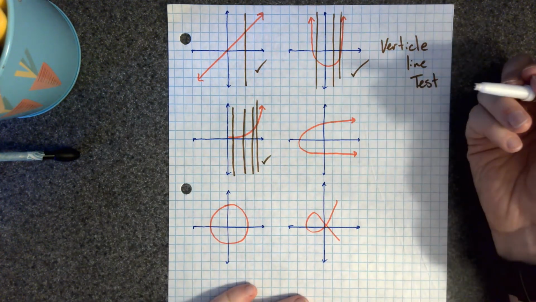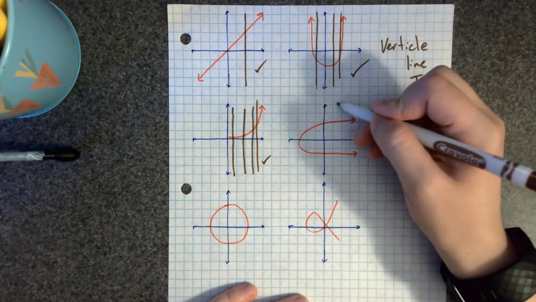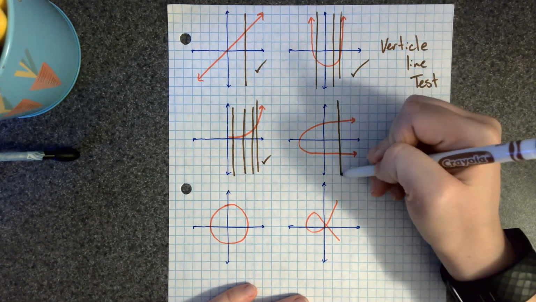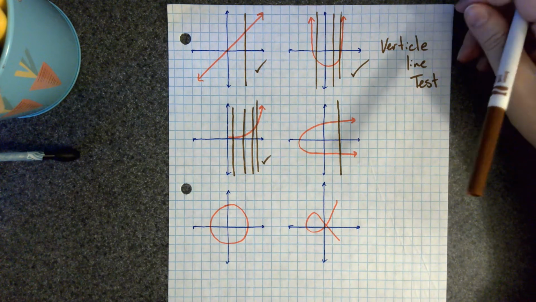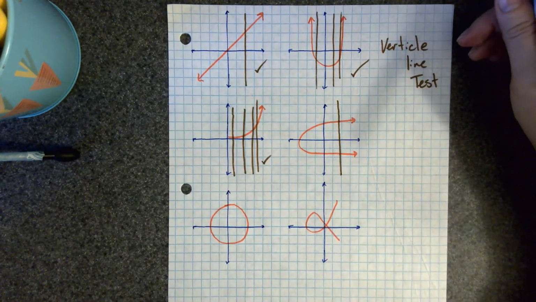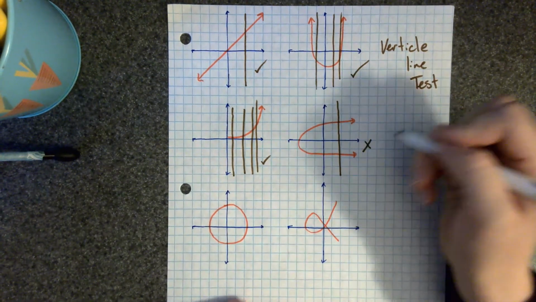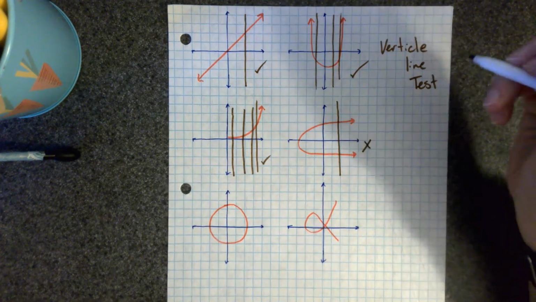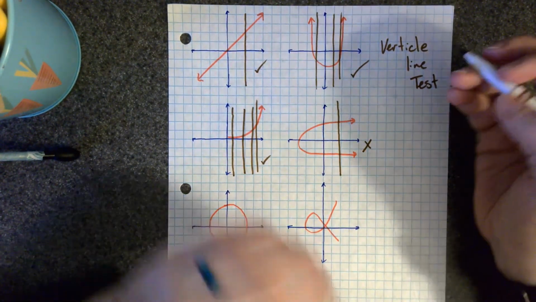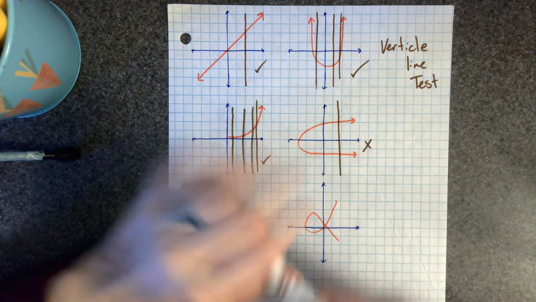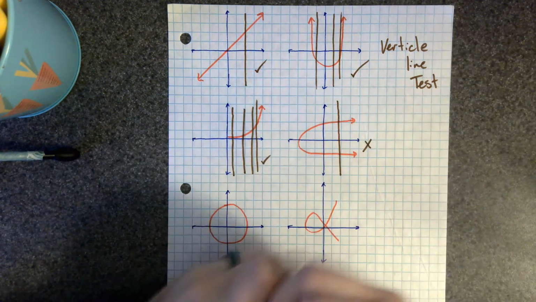Let's take our sideways parabola. If I draw a line through it, how many times did I cross through my sideways parabola? Twice. And because I crossed through it twice, it's not a function. And the reason it's not a function is because, let's say that, let me get a nice tiny pen.